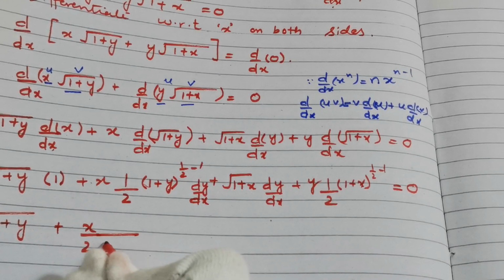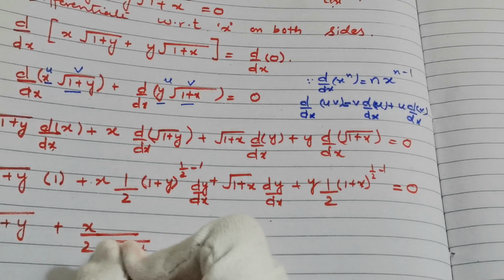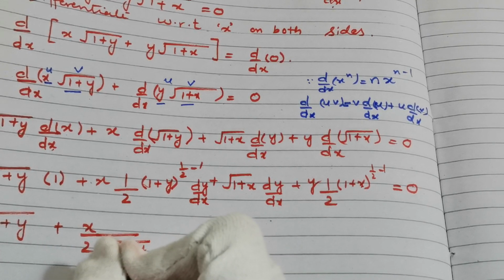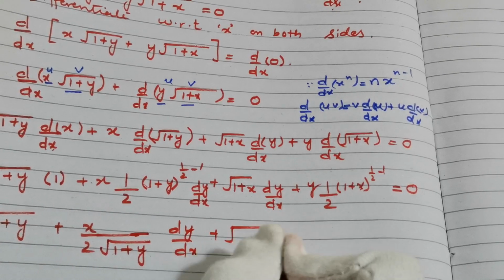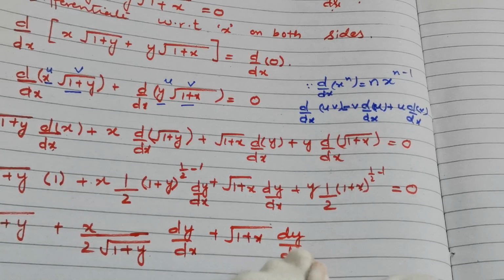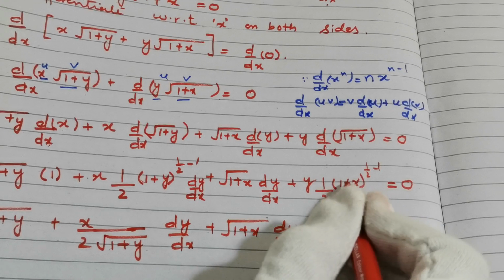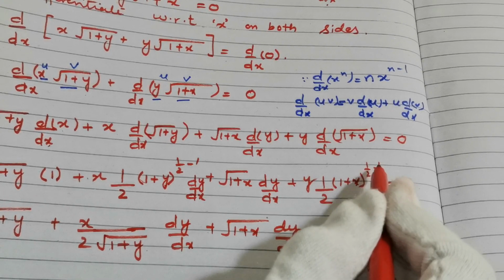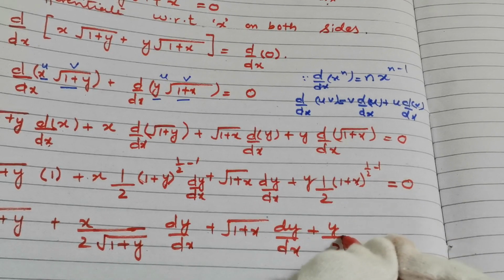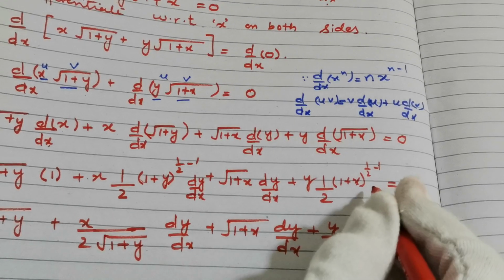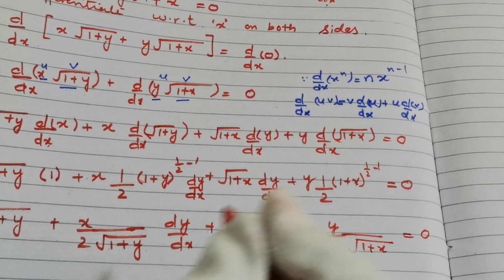When taken in the denominator, minus 1 by 2 will become positive 1 by 2, and the positive 1 by 2 is equal to square root. dy by dx plus under root 1 plus x dy by dx, plus y by 2 into 1 plus x whole raised to the power 1 by 2 minus 1. 1 by 2 minus 1 will become minus 1 by 2, and when we take it in the denominator, minus 1 by 2 will become positive 1 by 2.